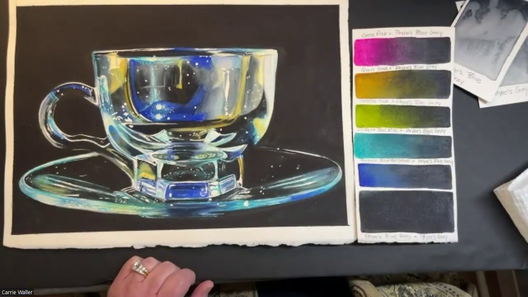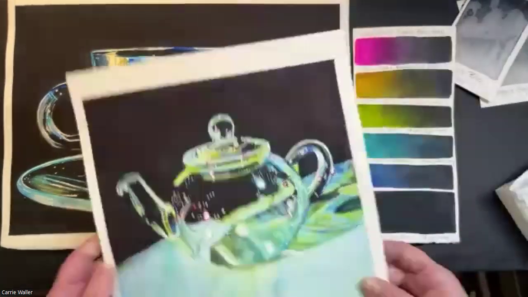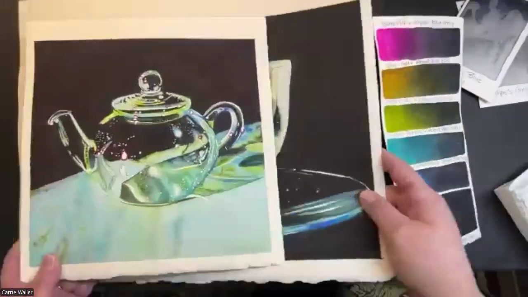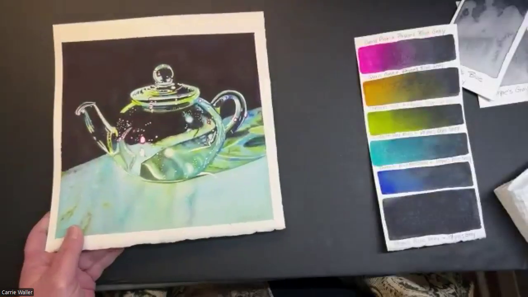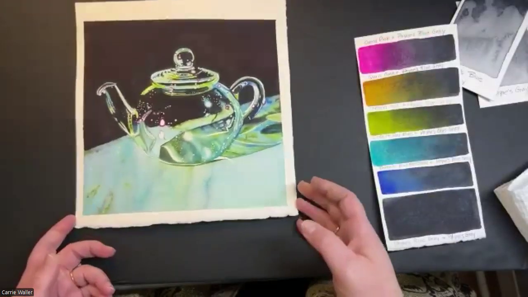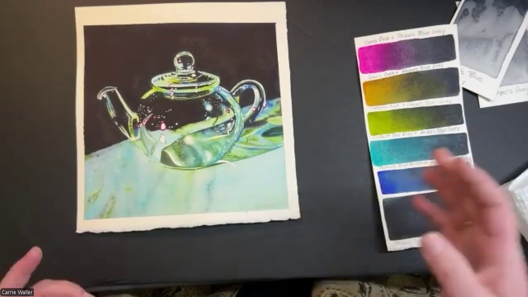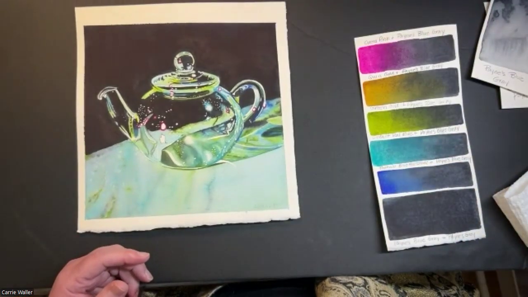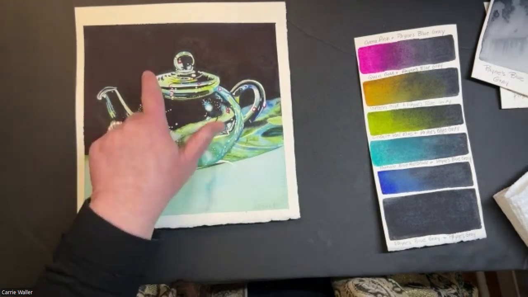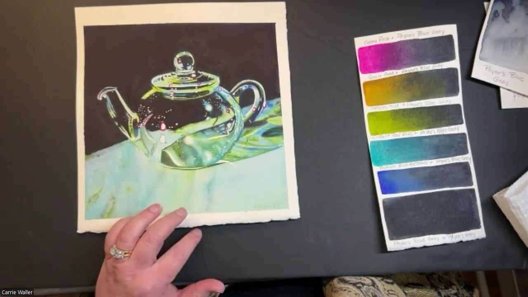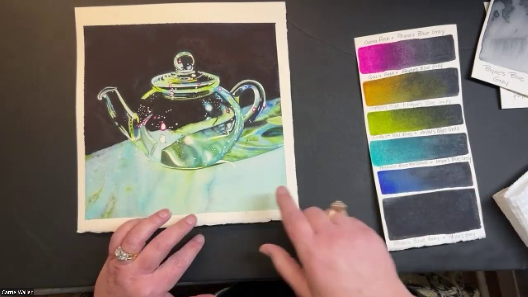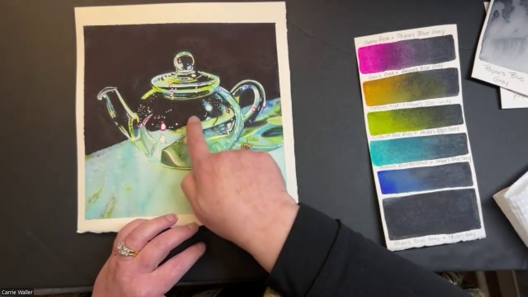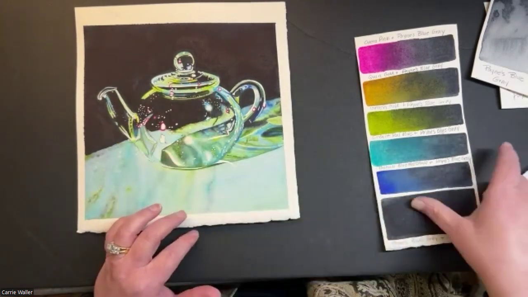This next painting I'm going to show you is a little teapot, and mostly Payne's Gray. In fact, you were asking that question, Buffy, about using Payne's Gray in the background. This one I've used Payne's Blue Gray only for my darkest dark in the background, and also in here. So you see how saturated you can get that color.